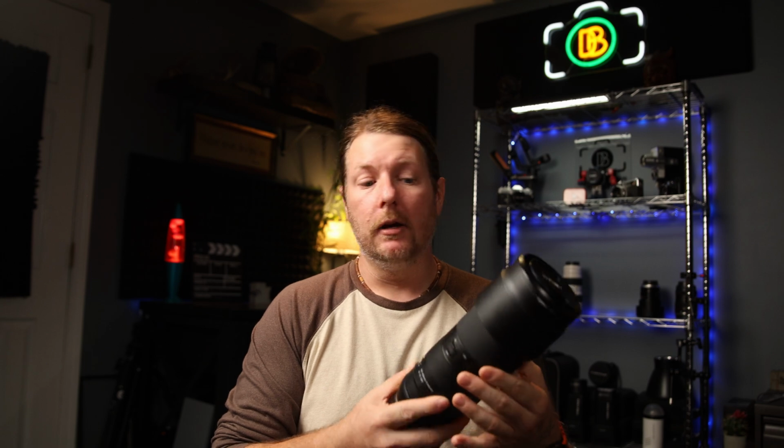So take this Tamron 100 to 400, for example. This is a variable aperture lens. It's a 4.5 to 6.3. And as you zoom in and out, the aperture will change. So as you zoom out, the aperture will get higher, the opening will get smaller, less light will travel through the lens.